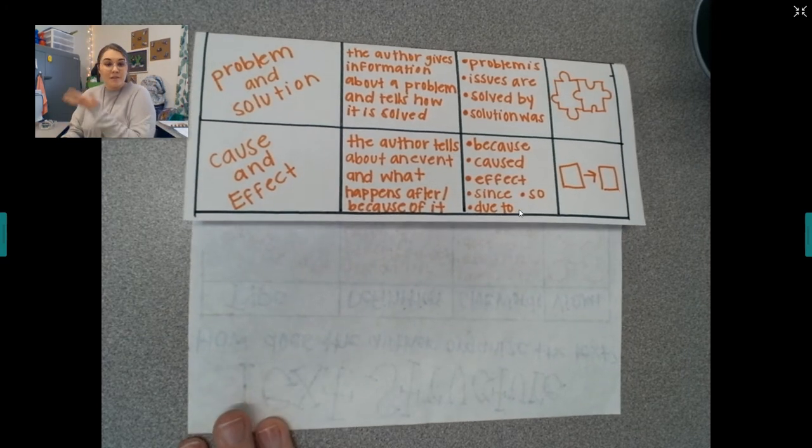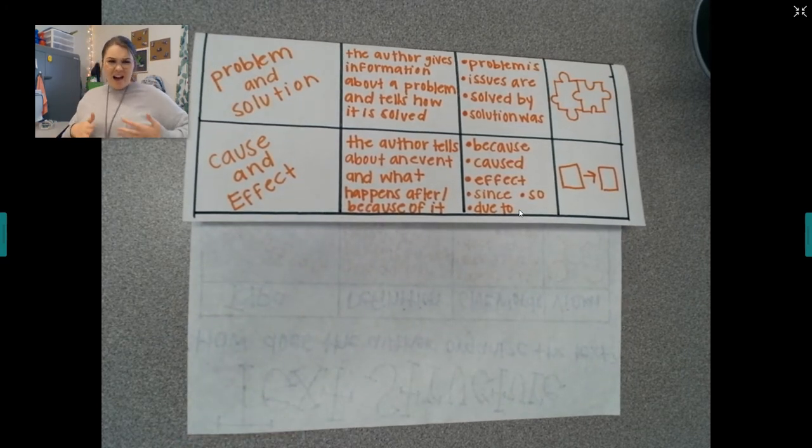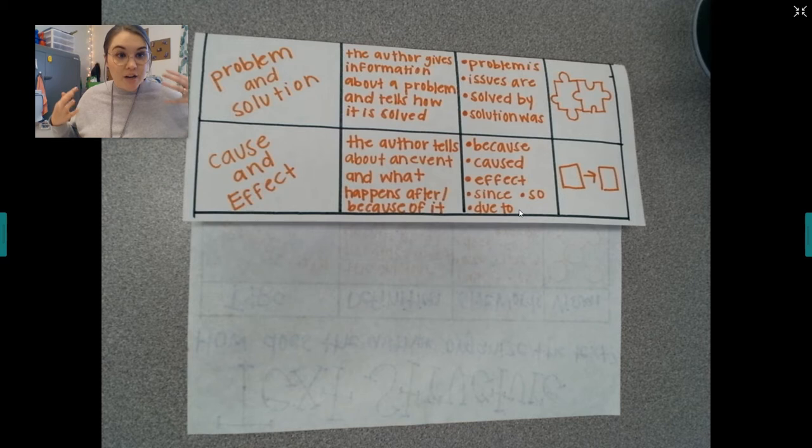So text structure is not only how we see passages organized or how we see books organized, it's how we see TV shows organized, how we see movies, how we see all kinds of things, the news, YouTube videos. A lot of them have structures, the way that they're organized.